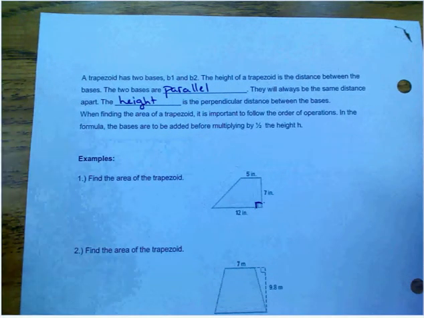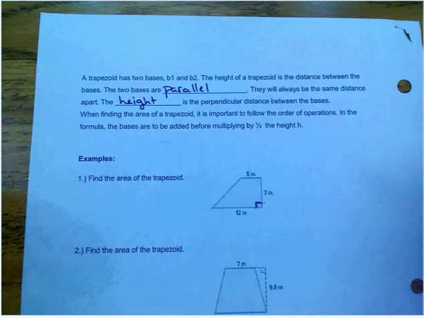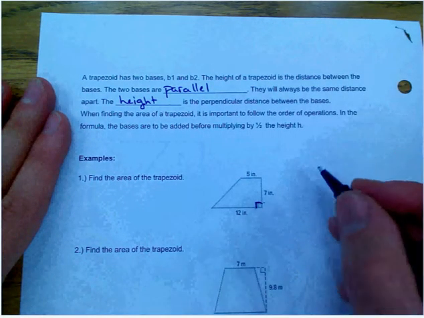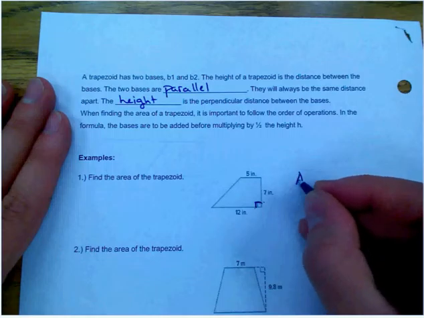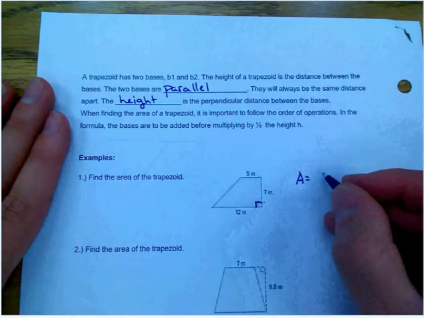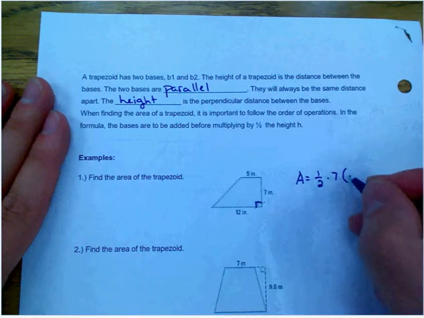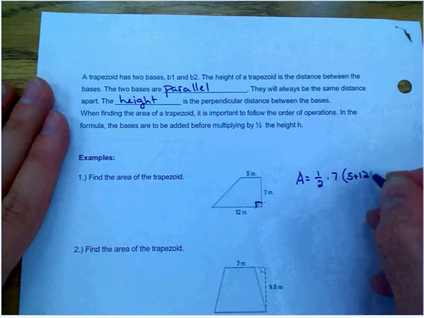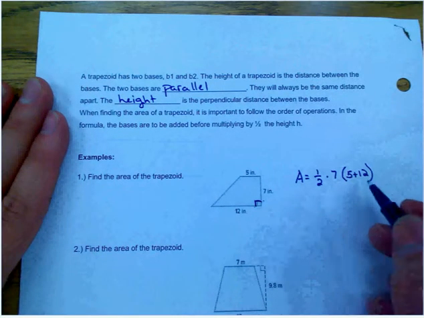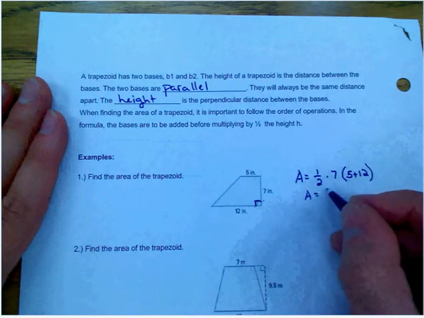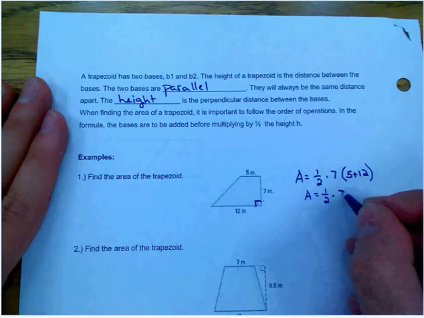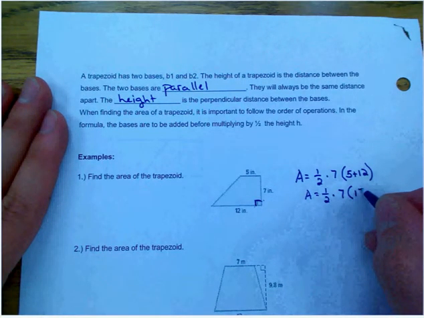So when finding the area of a trapezoid, it is important to follow the order of operations. The bases are to be added before multiplying by 1/2 the height h. So we go with capital A equals 1/2 times 7 times (5 plus 12). Parentheses first: A equals 1/2 times 7 times 17.